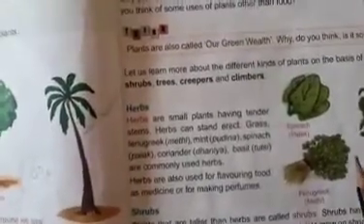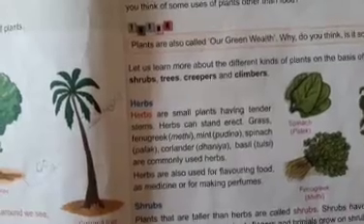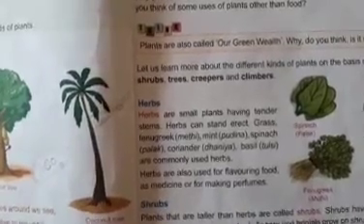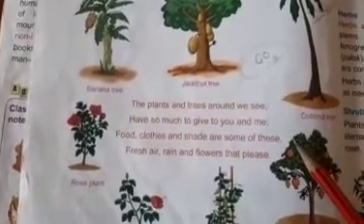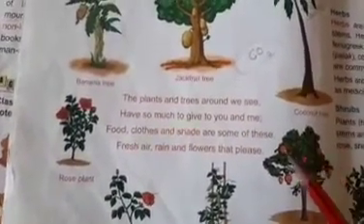We see plants all around us of different kinds. Sizes and shapes are different. Plants grow everywhere: on land, in water, even in very hot places, on mountains, on hill stations, in deserts.